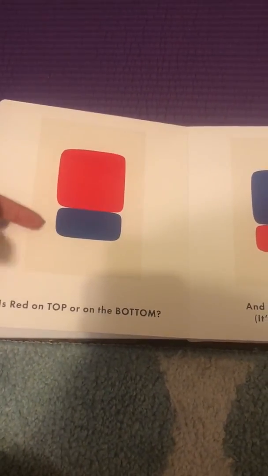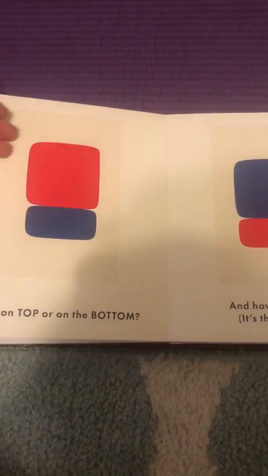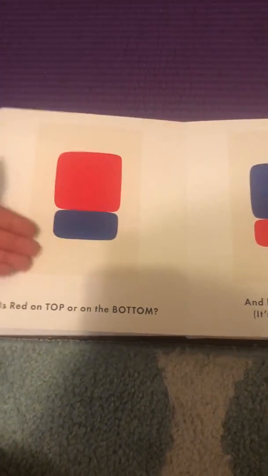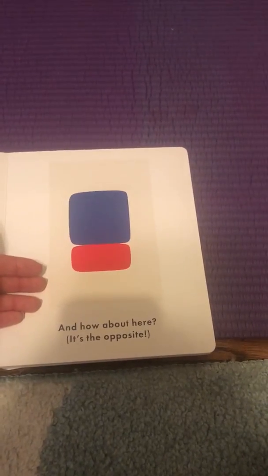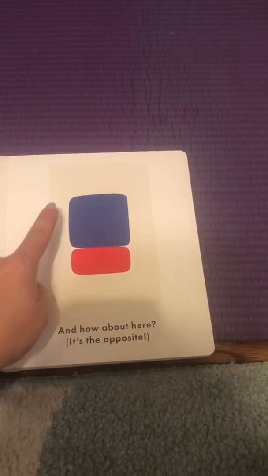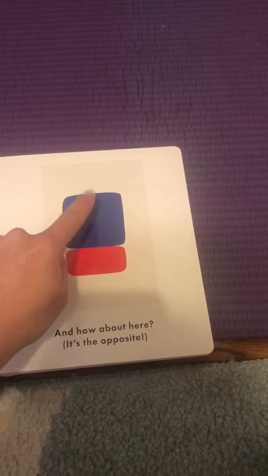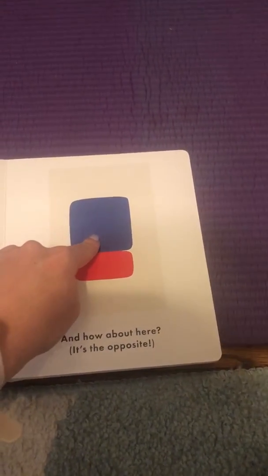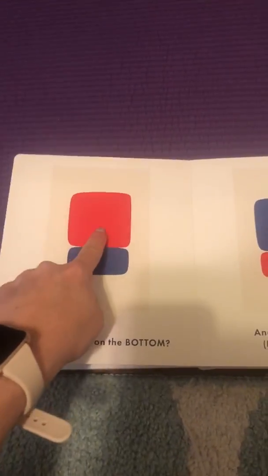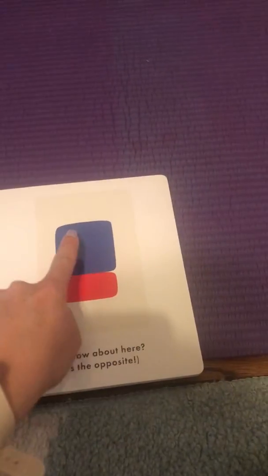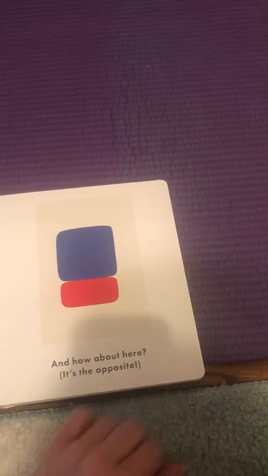Is red on top or on the bottom? Let's look. This is on top. This is on bottom. Is red on top? Yes. And how about here? It's the opposite. Who is on top? Blue is on top. This one, red is on top and blue is on bottom. And this one, blue is on top and red is on bottom. They are opposites.